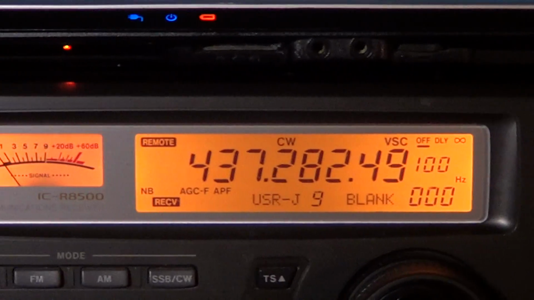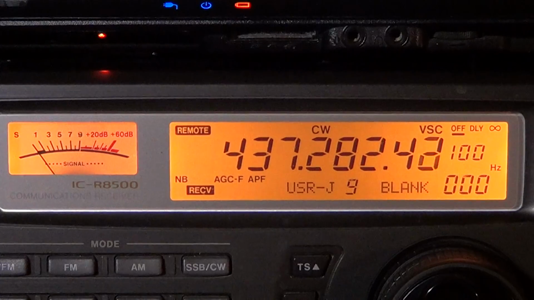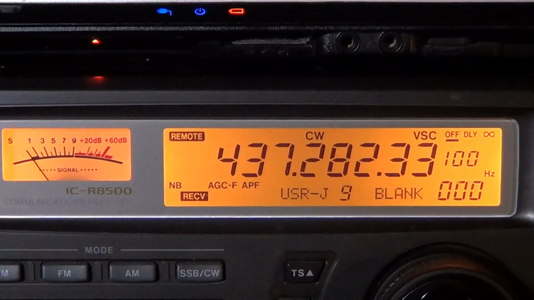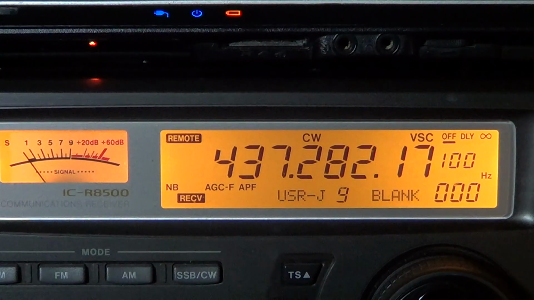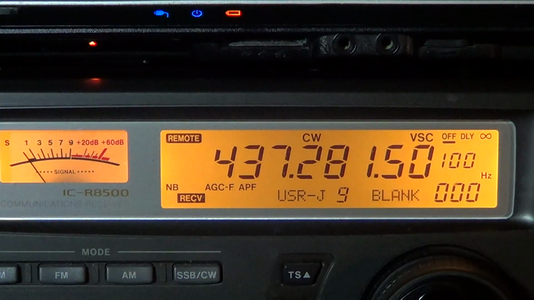And you can see here on the radio, frequency adjustment going faster and faster now. Compared to other satellites, CO-65 as I would say is not as strong, but you can hear it.